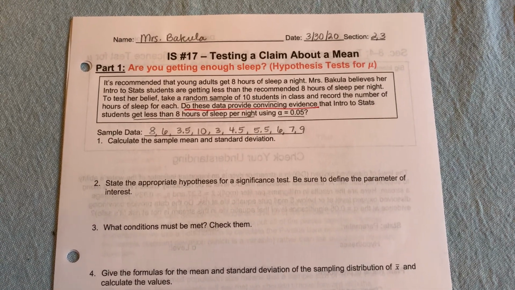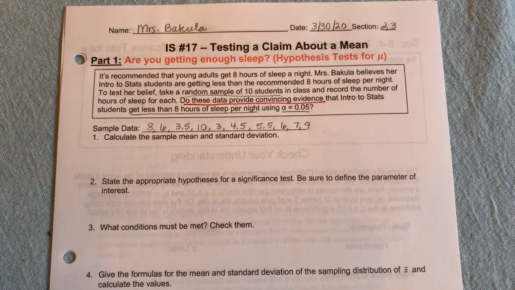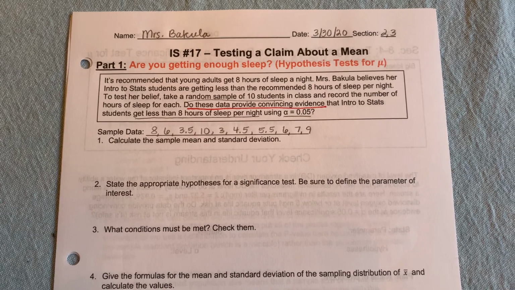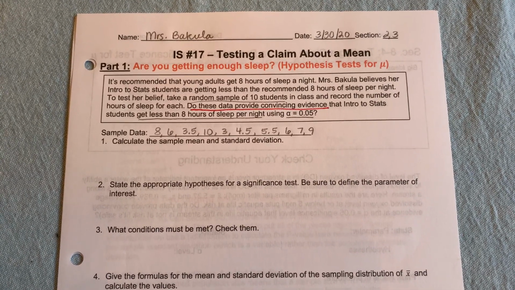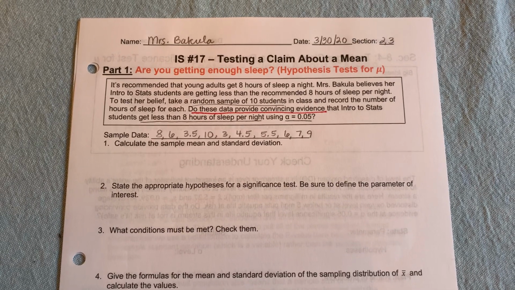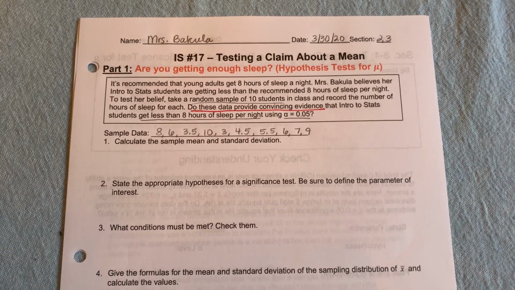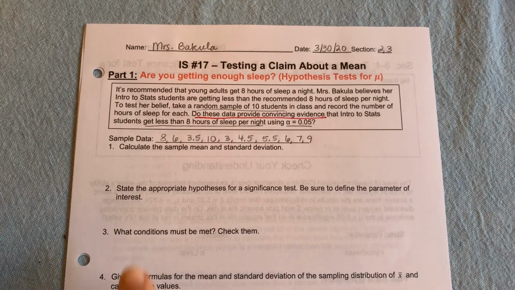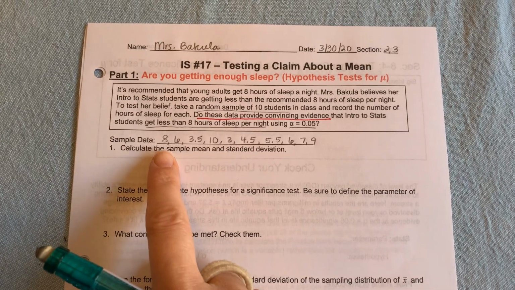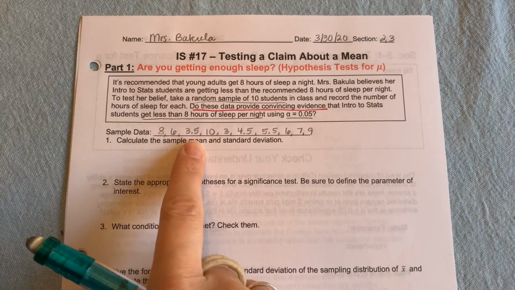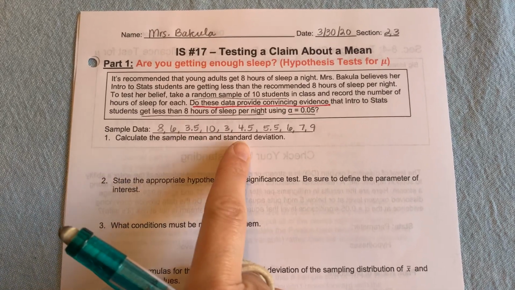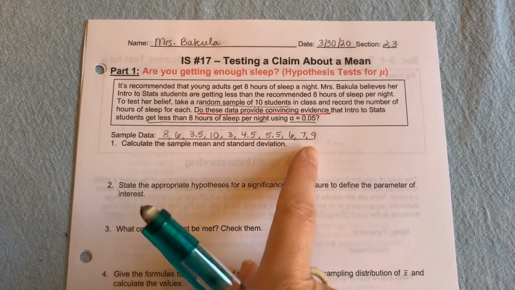Okay, so if we were doing this in class, I would use a random number generator to generate 10 numbers that represent 10 students, and then I would ask those 10 students to tell me the number of hours they got of sleep last night. So I've done this in a previous class, and this was the sample that I got, these numbers here. So 8 hours, then 6 hours. Some people got as low as 3, 3.5, 4.5, and some people as high as 10 and 9.